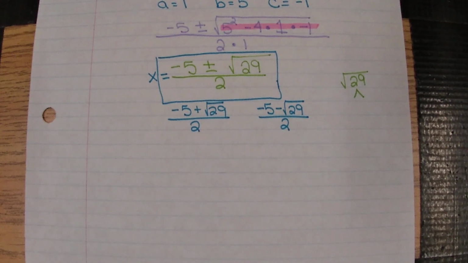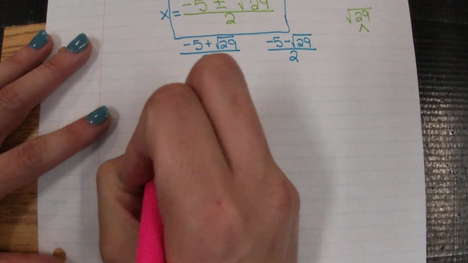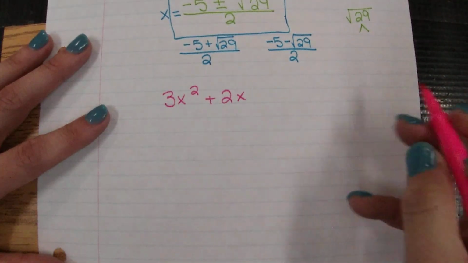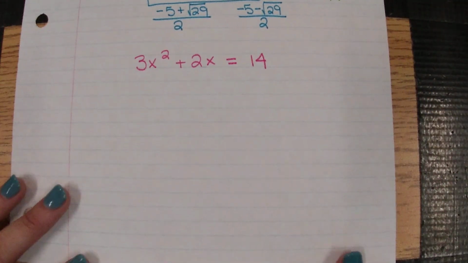Okay, so let's look at another one. Let's say we have 3x squared plus 2x equals 14.